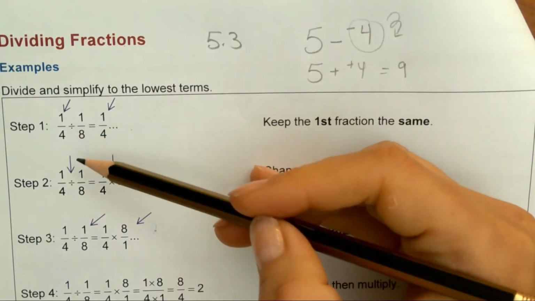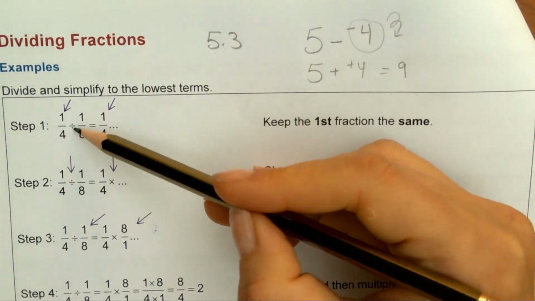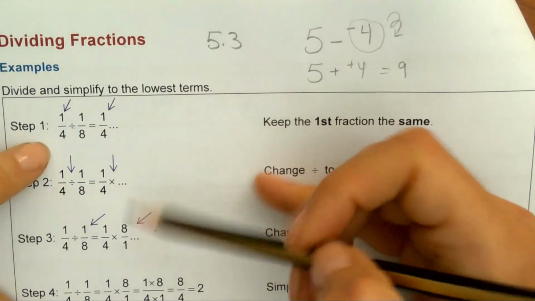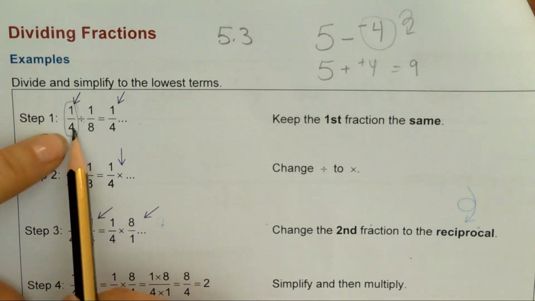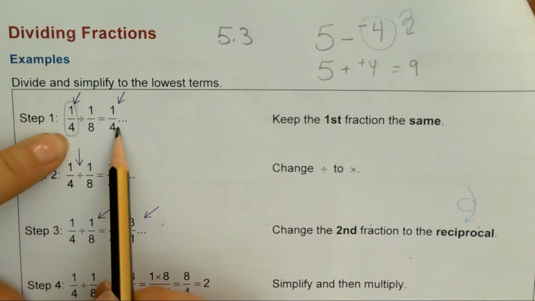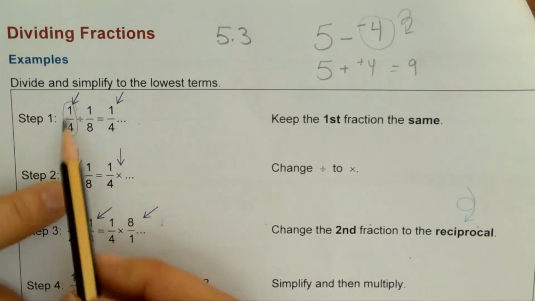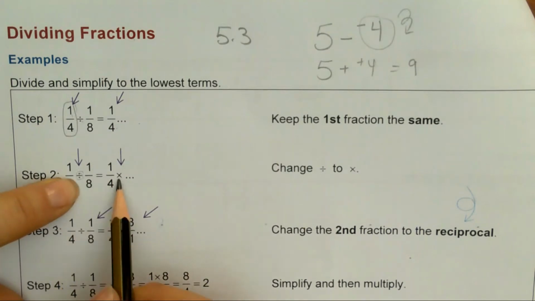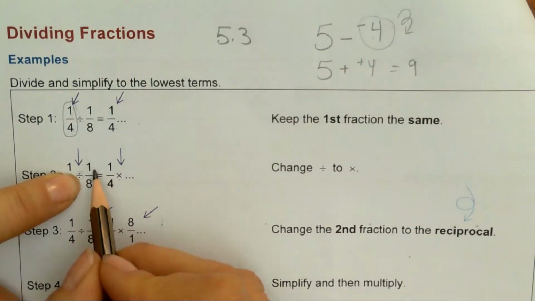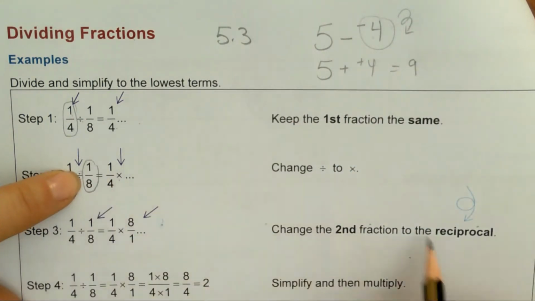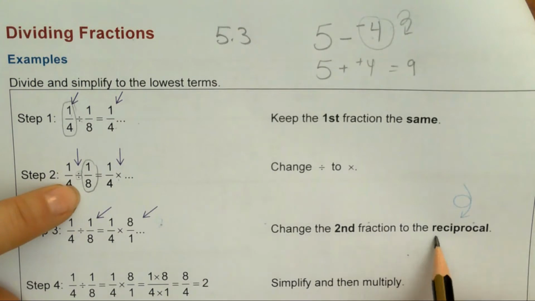Multiply is easy. So let's change the divide into multiply. What you do is, you keep the first fraction the same. You change the divide and you put it into multiply. And here, when you had subtract going to the opposite, here we're going to make this fraction go upside down, and it's called the reciprocal.